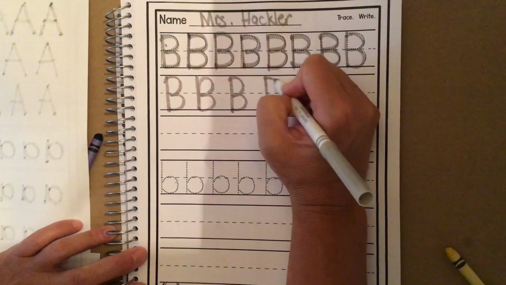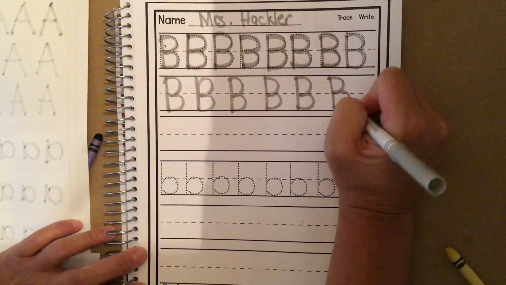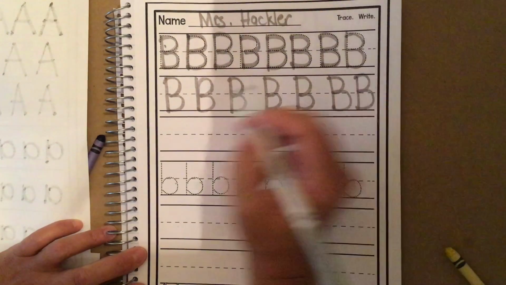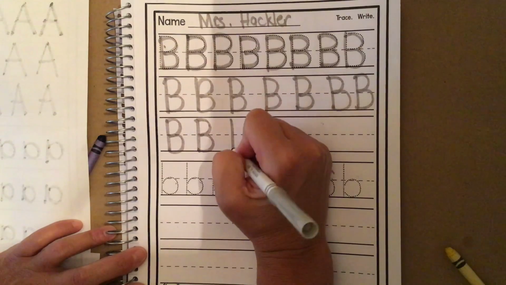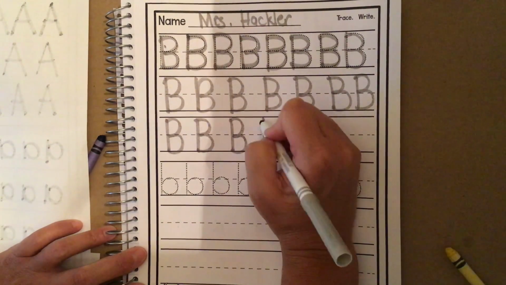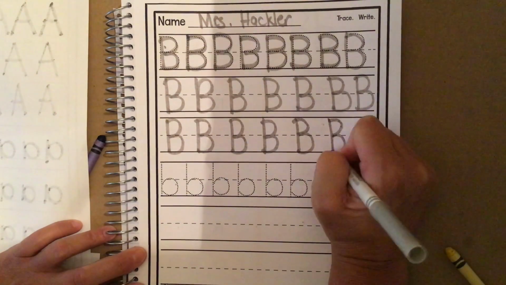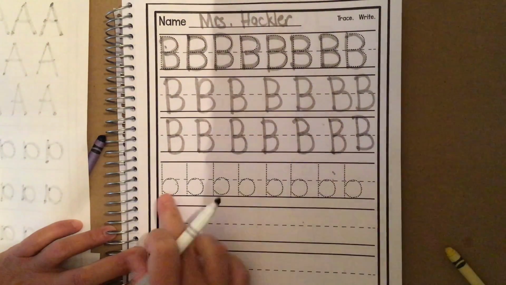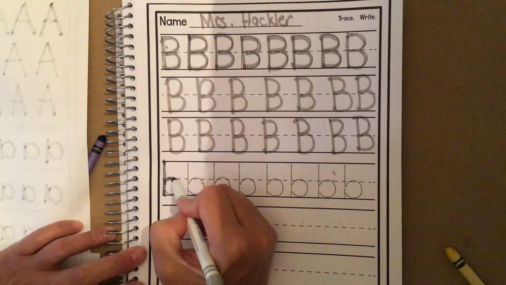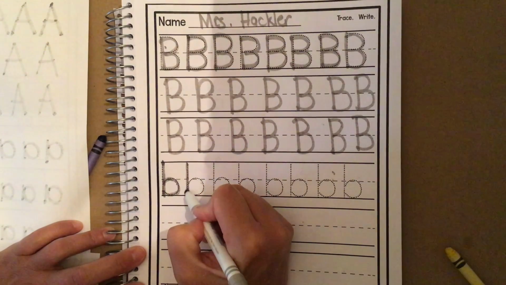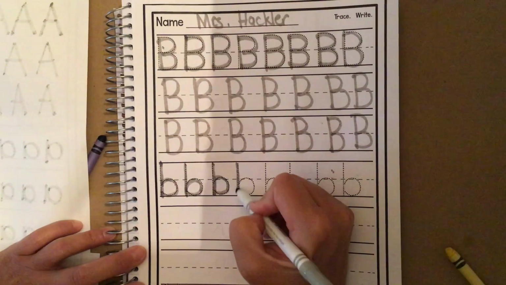So you're going to make your B's all the way across the page, skyline down to grass line, and then two big bellies. Skyline down to grass line. So that's going to be your letter B, uppercase letter. Okay, and then when you get to your letter B for lowercase, it's skyline down to grass line and around. Skyline down to grass line and around. You're making that one belly.